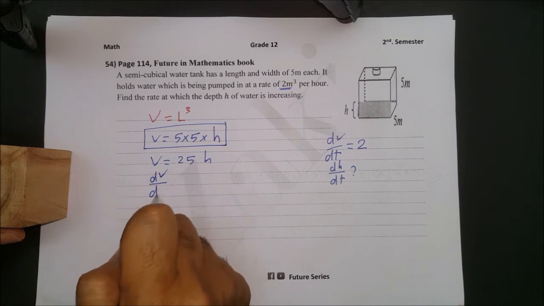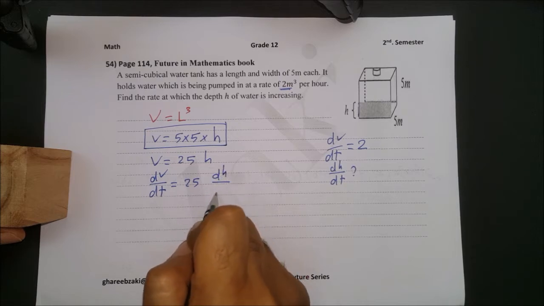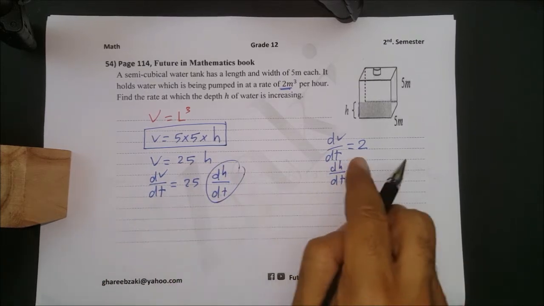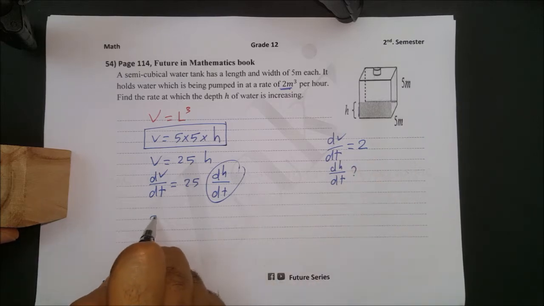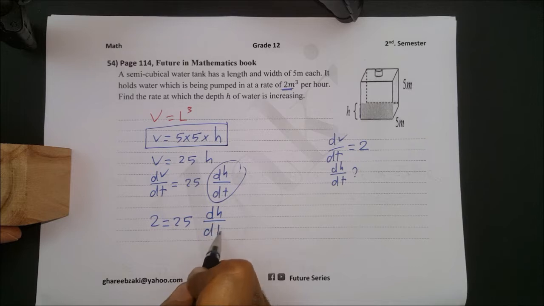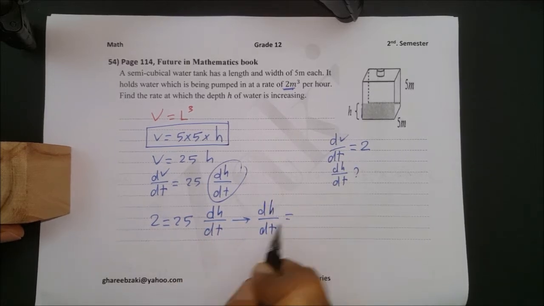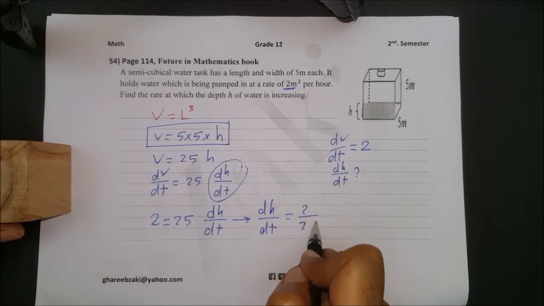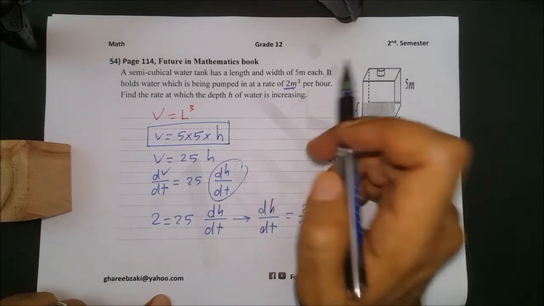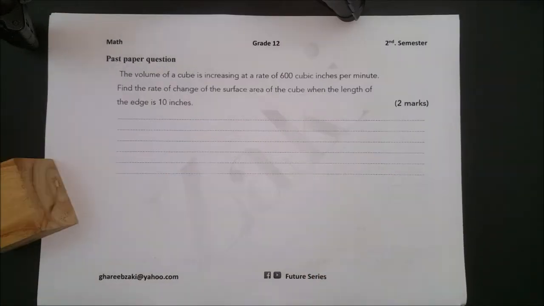So dv by dt equals 25 dh by dt. The required is dh by dt, and the dv by dt is given. So 2 equals 25 dh by dt. From this, it's easy to say dh by dt equals 2 divided by 25. The height here is in meter, so it's meter per hour.